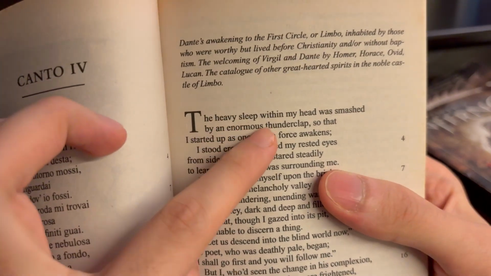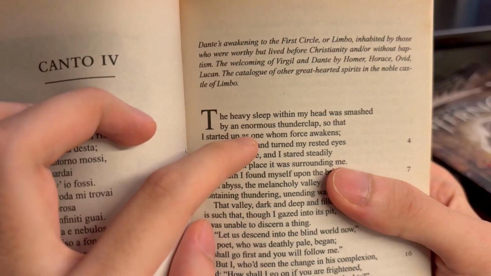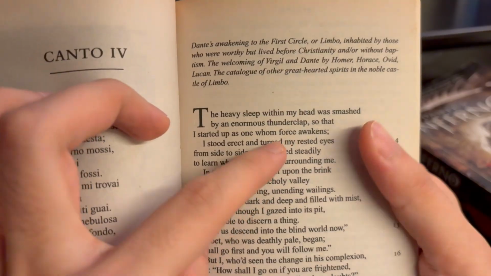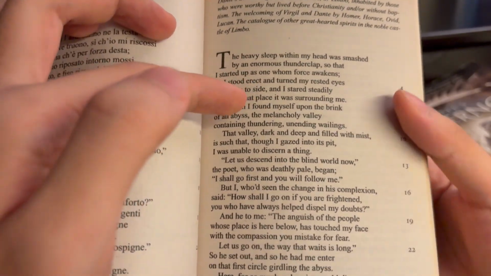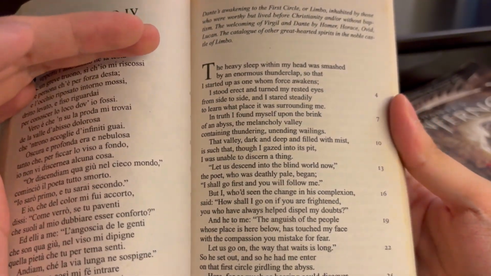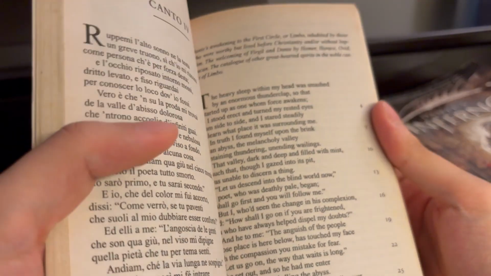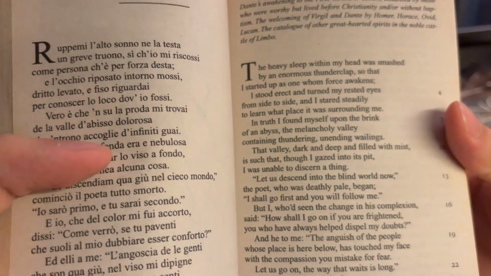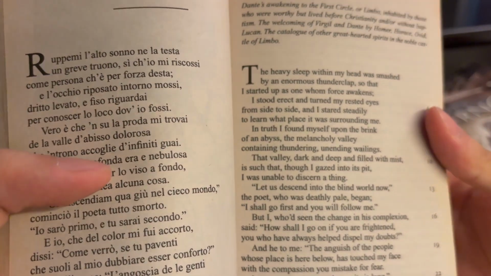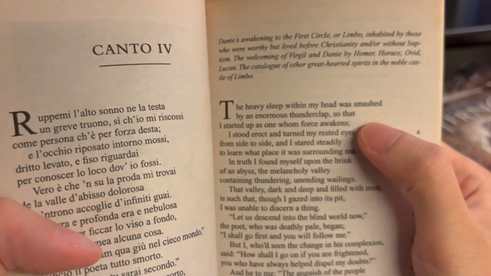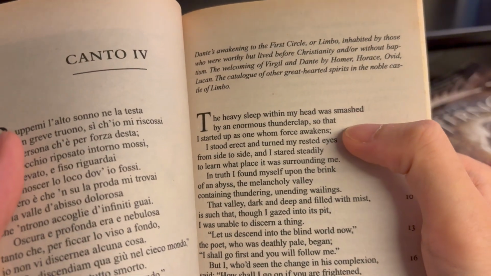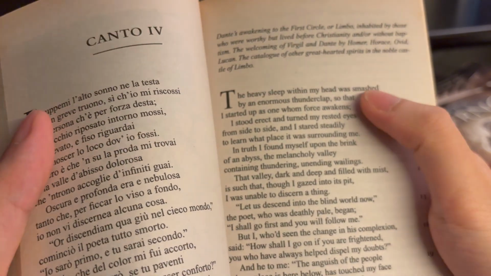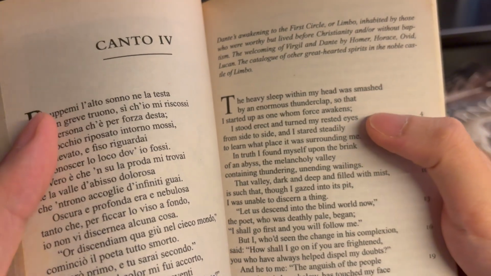We have the heavy sleep within my head was smashed by an enormous thunderclap so that I started up as one whom force awakens. So you can see that it's mostly iambic pentameter, and that holds true for the entire translation. And for me, meter is very important because it just gives the entire poem a lot of rhythm. It just adds to the beauty of the translation. So that's something I really enjoyed. So compare this with the Hollander translation, which was a bit more dry. I feel like even though this poem doesn't have rhyme, the meter was a really good selling point for this translation.